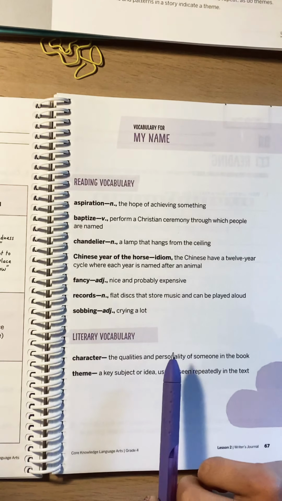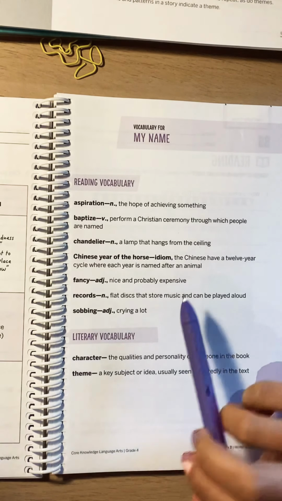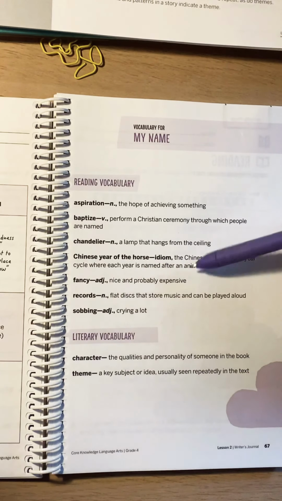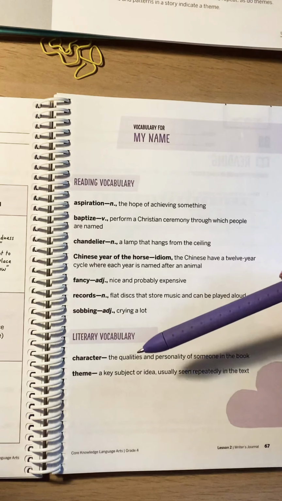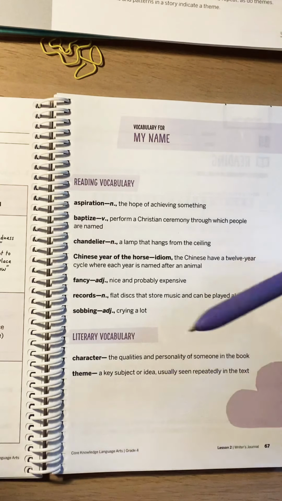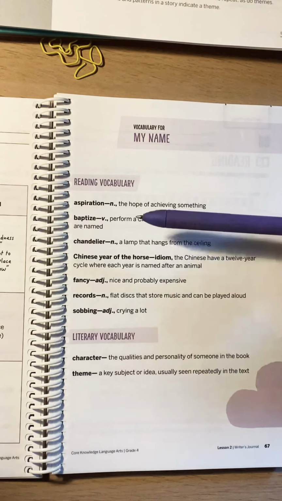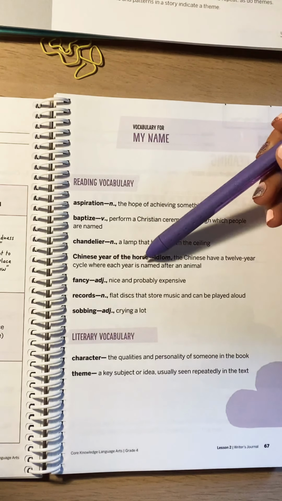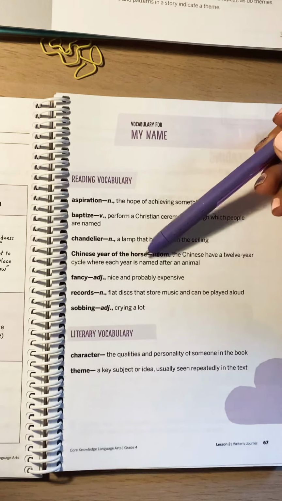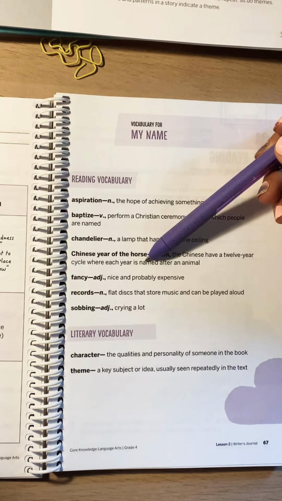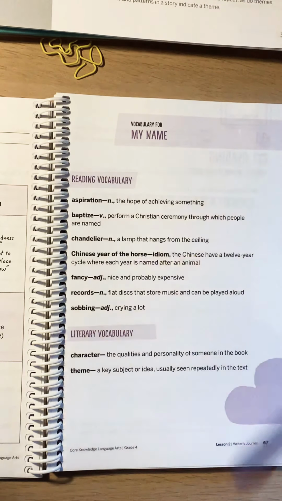And that's an idiom, so it is an idea. The Chinese have a 12-year cycle where each year is named after an animal. So every year is like a different animal. I don't know what this year is, but it's funny that it's Chinese year of the horse, because the year I was born was the year of the horse. And they're different animals like a pig, a dog, a cat, a monkey, a rat, all kinds of stuff. And so you should look up what yours is for the year you were born. Chinese year of the blank.